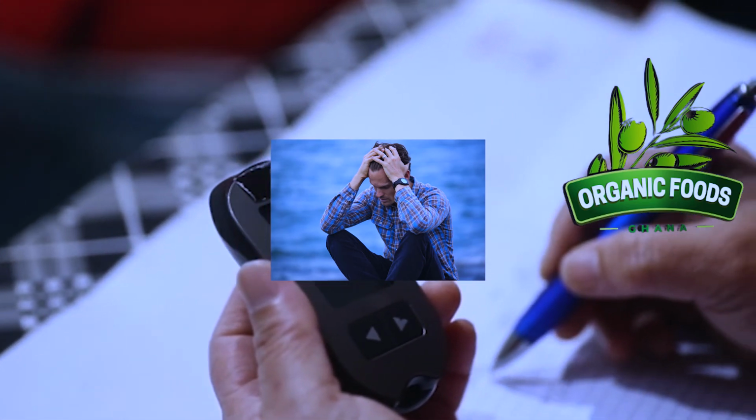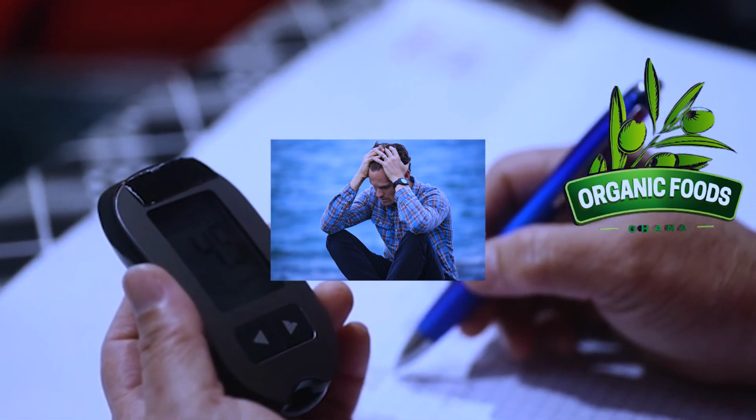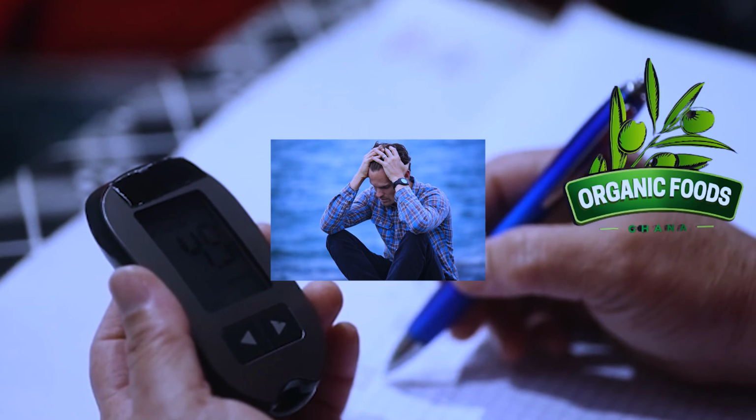It is not only about having low blood sugar in your system that can cause headache, but when you have chronic constipation without even having low blood sugar, you can also experience headache or migraine.